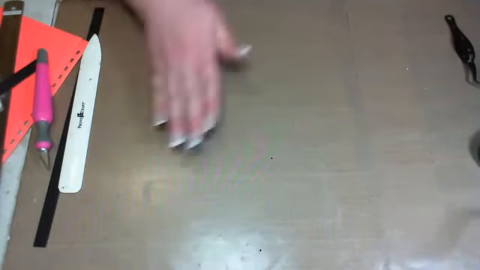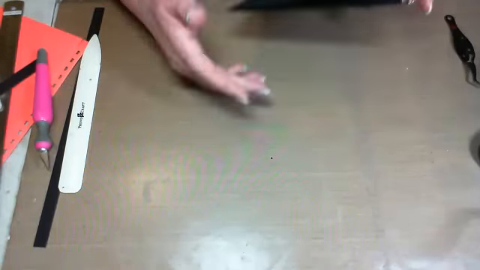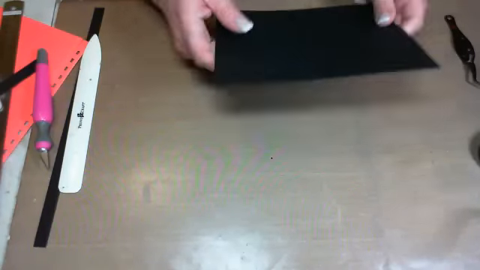Okay, so now that that's done, like I said, you're going to do this 6 times. You need 6 of these. Once that's done, before I do anything else, I like to use my bind-it-all and go ahead and punch.